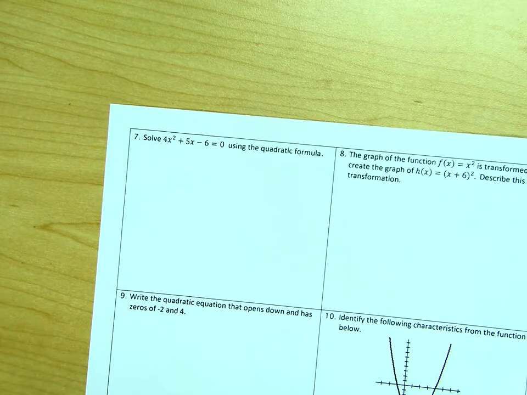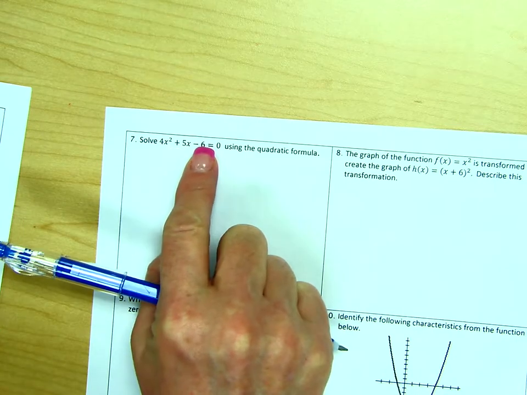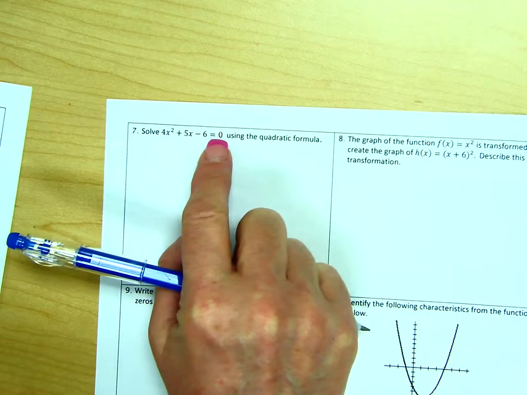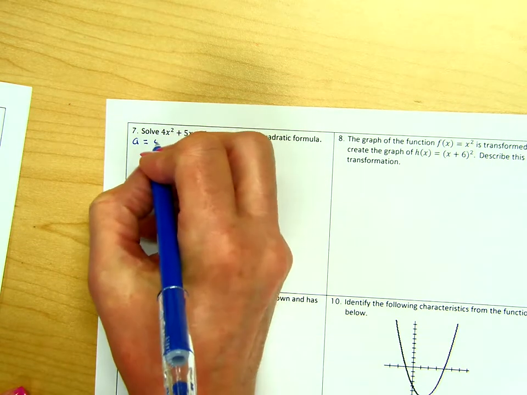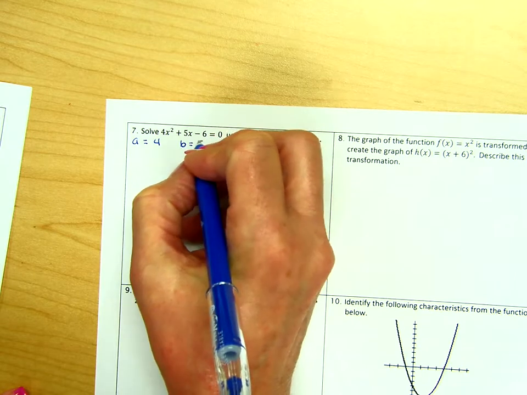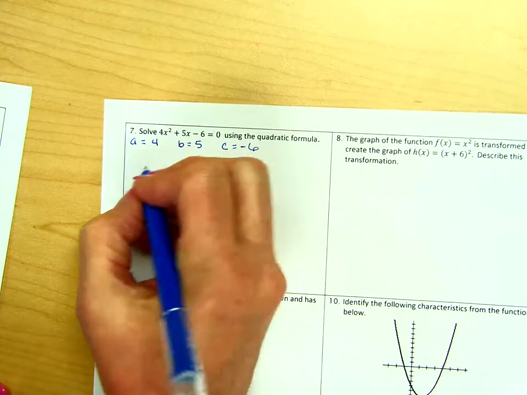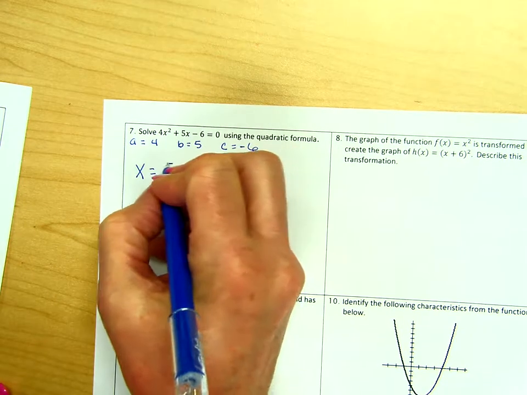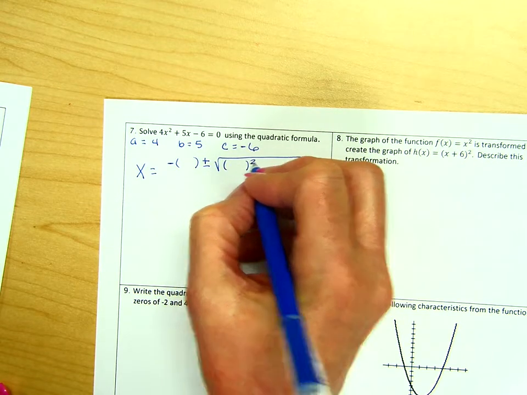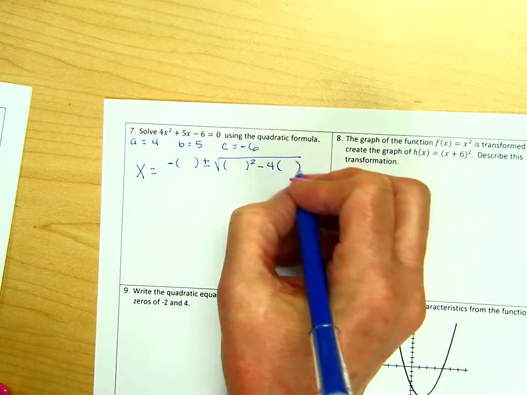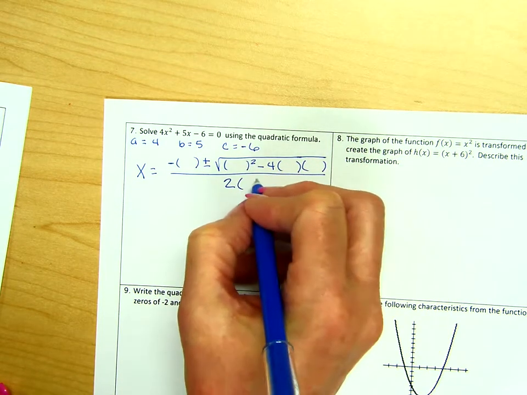In this case, we are going to need to solve. So the first thing we're going to do is look and see if it's equal to 0. And sure enough, that quadratic equation is equal to 0. So we can just go ahead and start identifying a, b, and c. A is 4, b is 5, c is negative 6. So we're going to go x equals negative b plus or minus the square root of b squared minus 4 times a times c all over 2a.